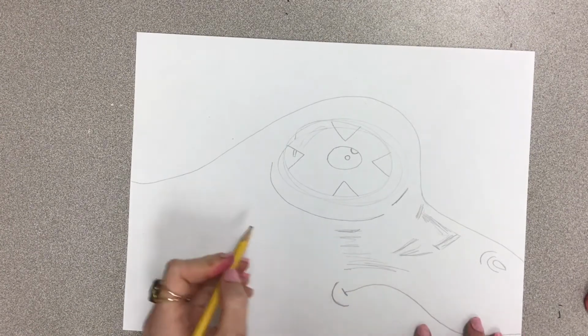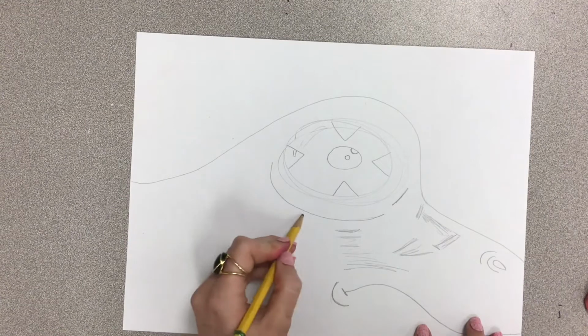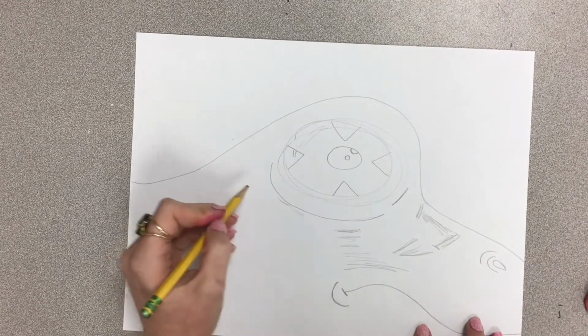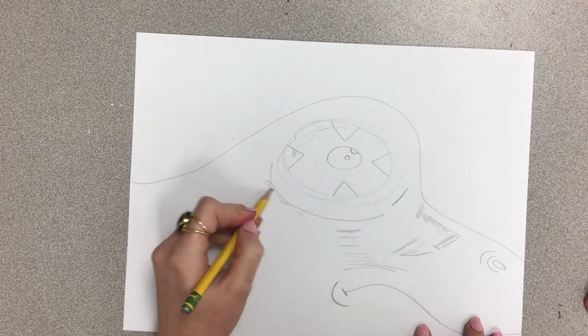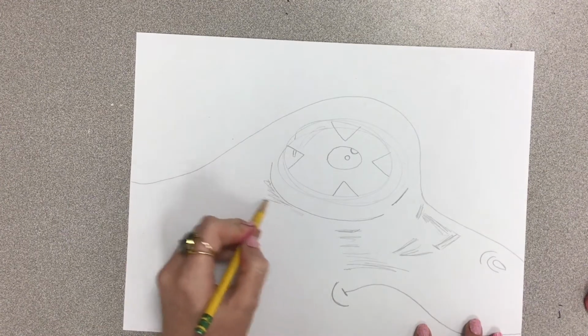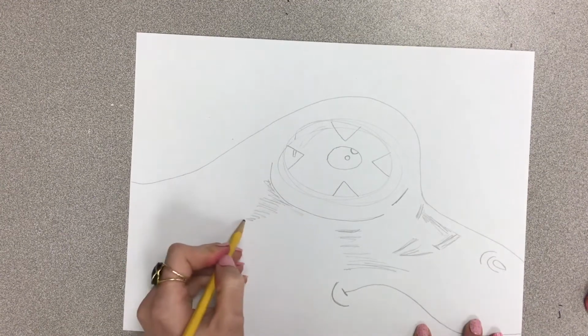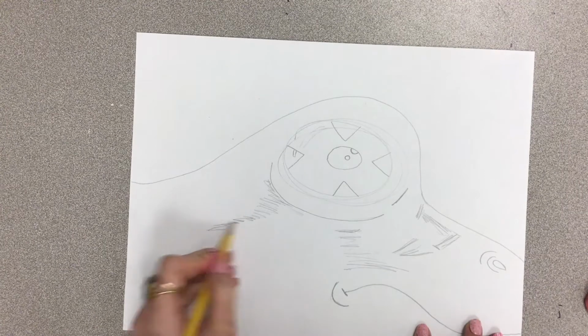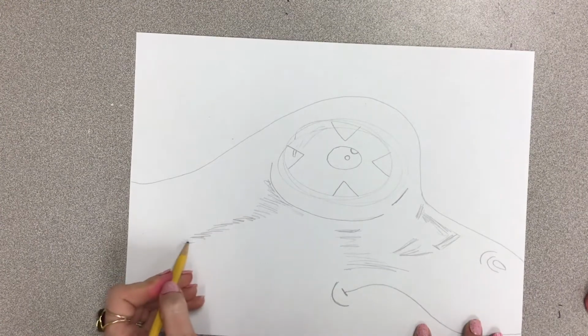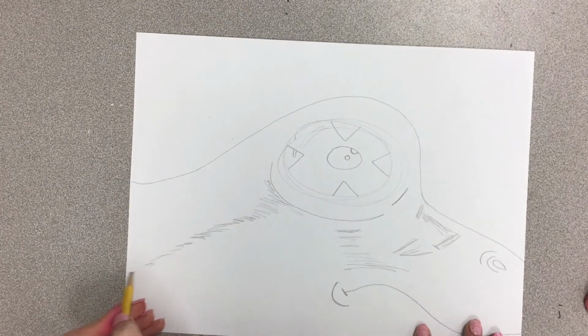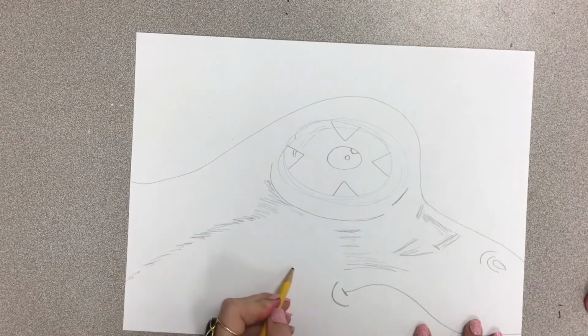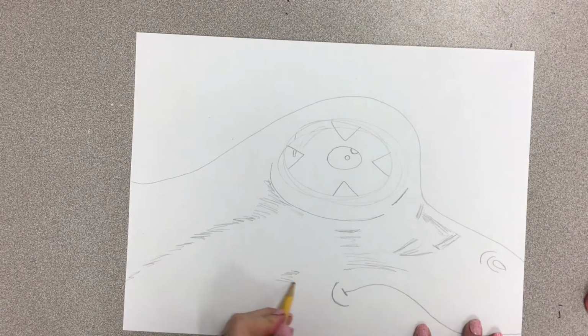So just kind of laying out where the different patterns might be, where the different shadows might fall for your animal, and the different details that you see in the picture and in the step-by-step how to draw the different animals and their up-close portrait.